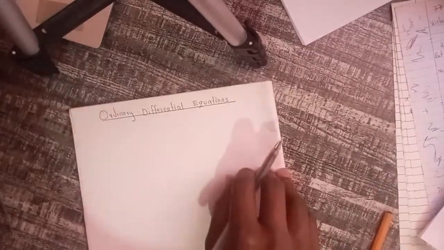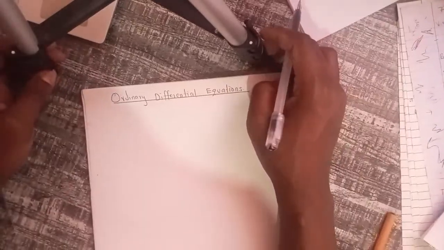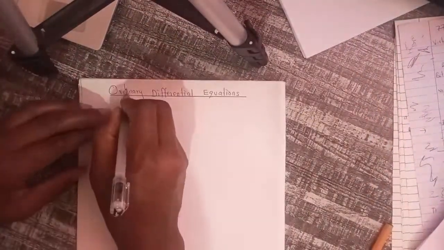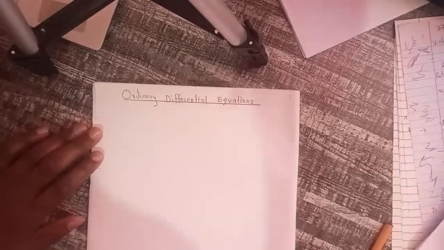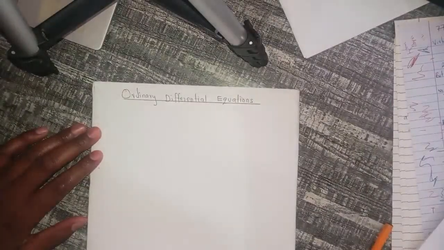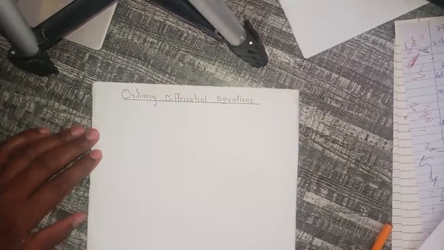Ordinary differential equations. When that word comes to your mind, you may think of an advanced differentiation, or in other words, a higher-level differentiation, but it is not far away from that. It has a very close relationship to the differentiation that you already know.